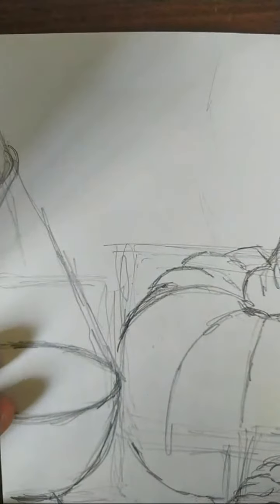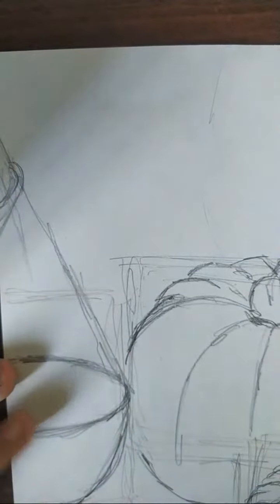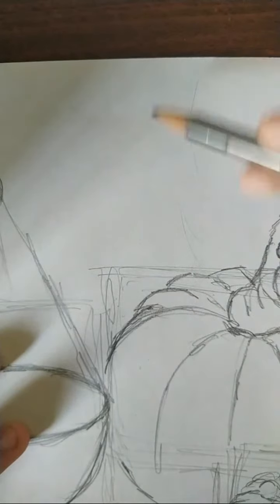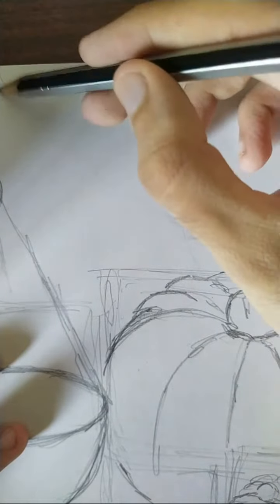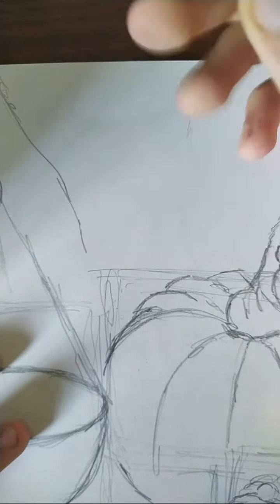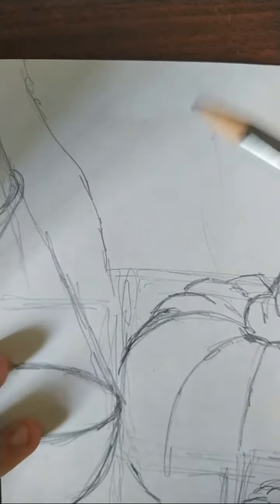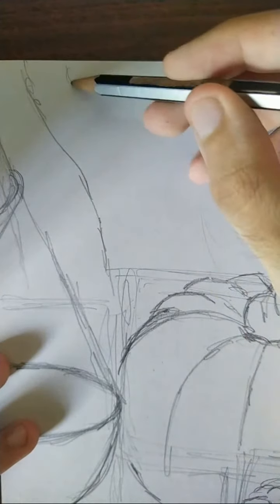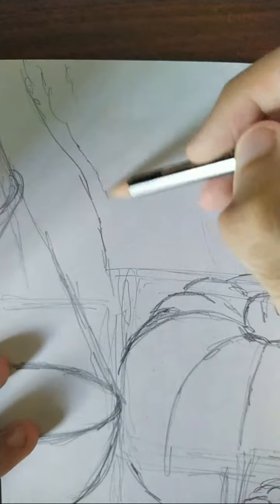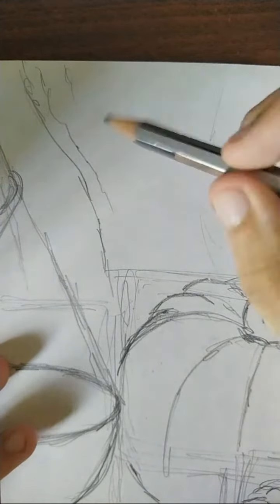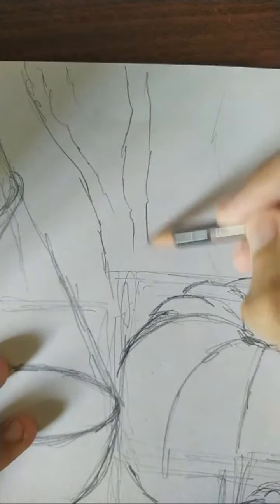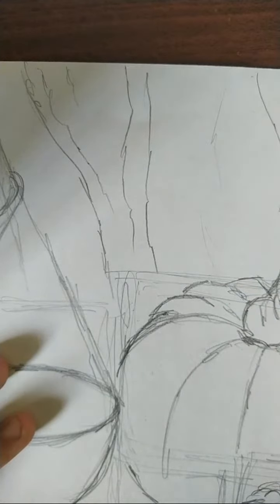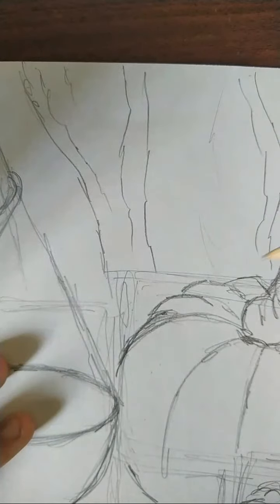Then we'll go to the top, right here, this part. Even here it looks very empty, so we'll add a few more things here. You can actually add a cloth anywhere because a cloth makes a lot of difference compared to keeping a blank space. A cloth makes something interesting, something attractive.